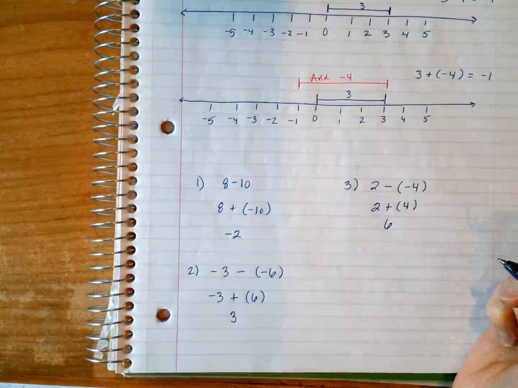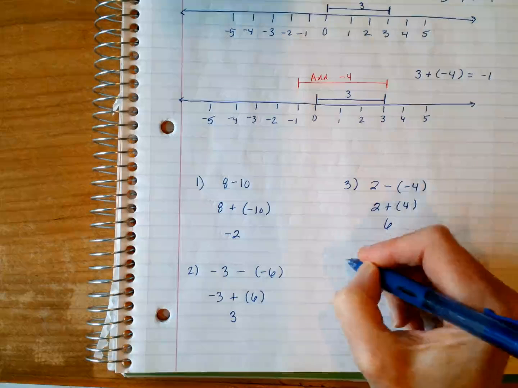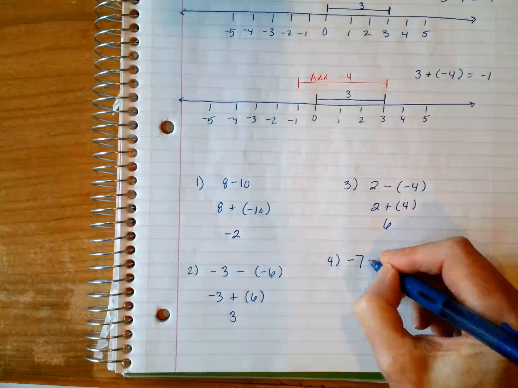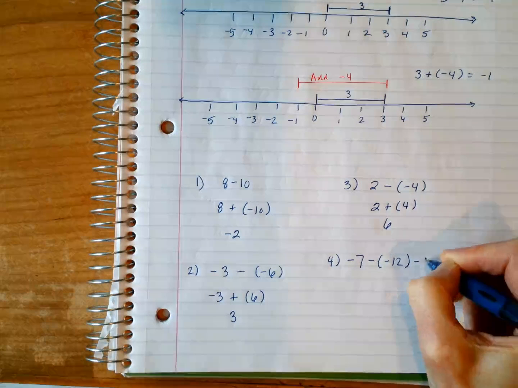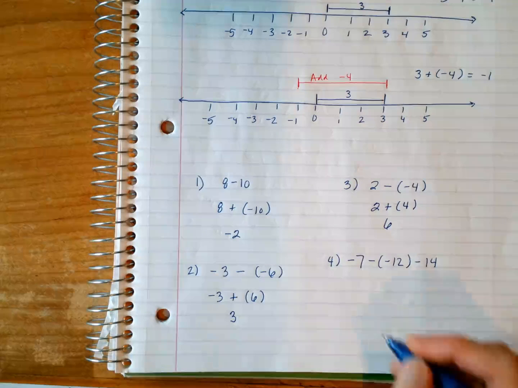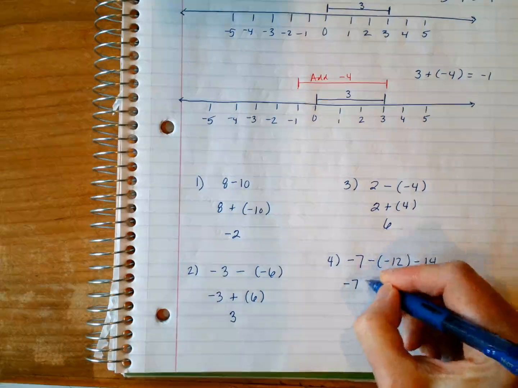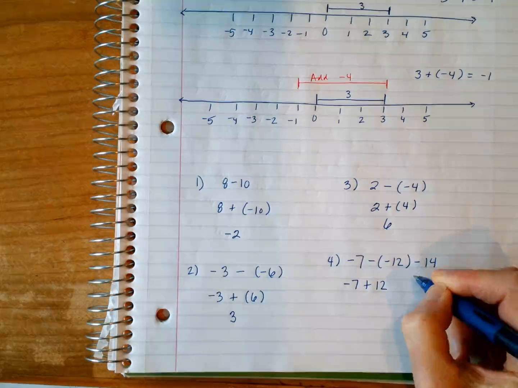Now you are going to come across the situation where you have a lot going on in one equation, such as this one here, -7 minus a -12 minus 14. You're just going to do the same thing in multiple steps. Start with one at a time. Start from left to right. You've got your -7. You're going to add the opposite of -12, which is 12, and then just rewrite the rest of the equation.